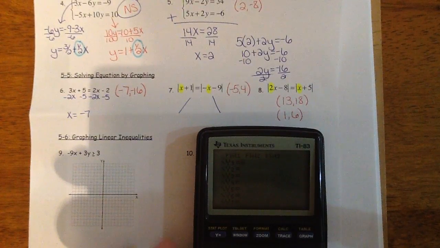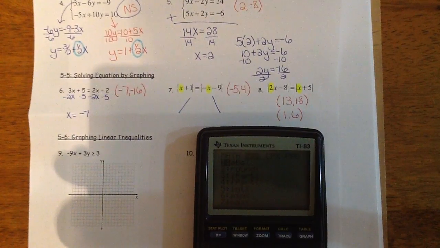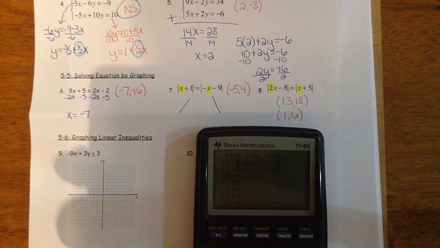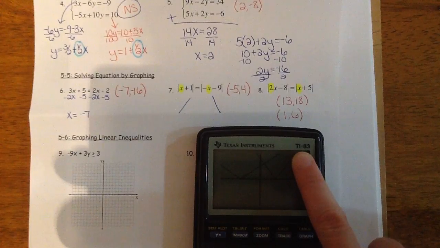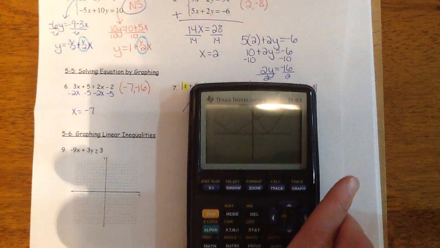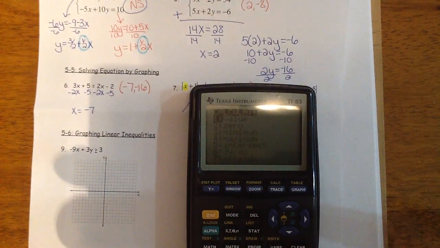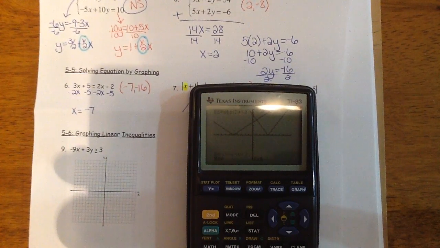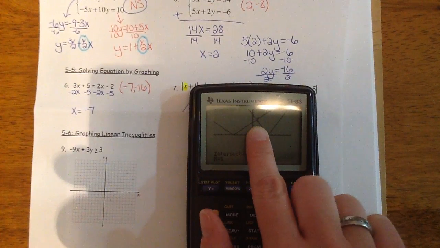So I'm going to go absolute value, and now I got to type in my 2 functions. Okay, so I've got them typed in. And I'm going to tell it to hit graph, and again, I might be able to see it, but that one intersection is looking like it's going way off my screen. So now I'm going to go ahead and I'm going to do the calculate intersection, and then we're going to see which one it gives us first. Notice it's giving the close one.